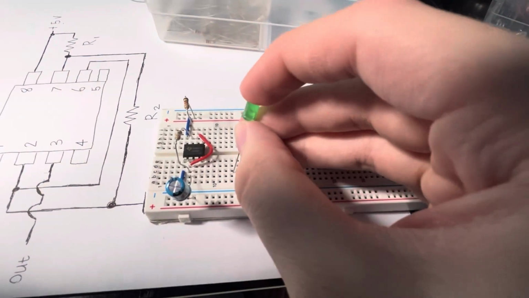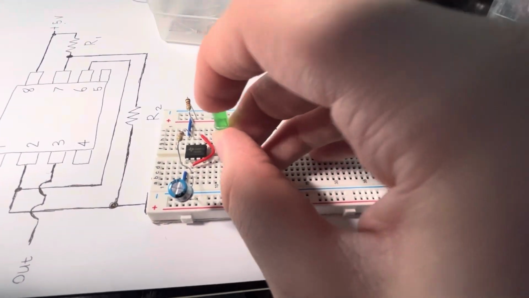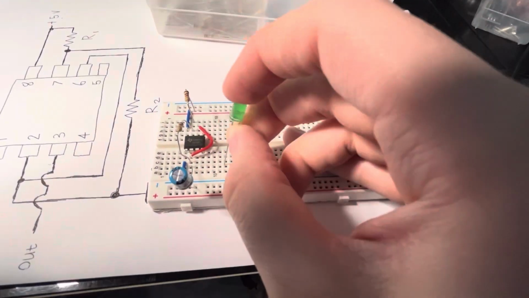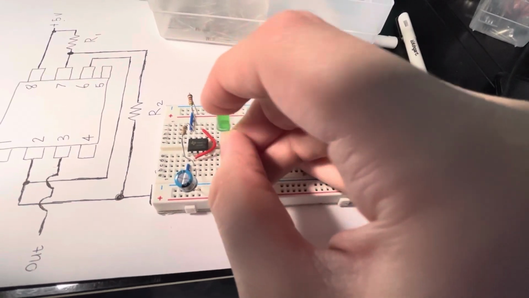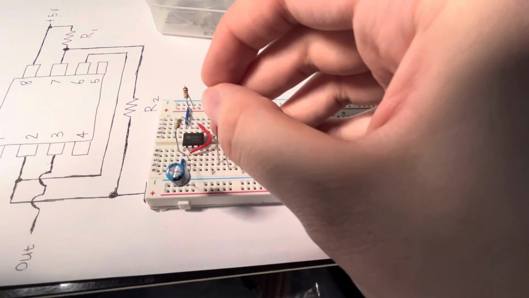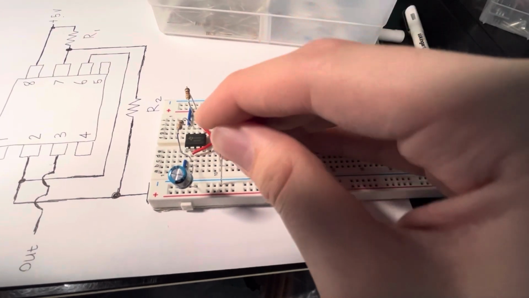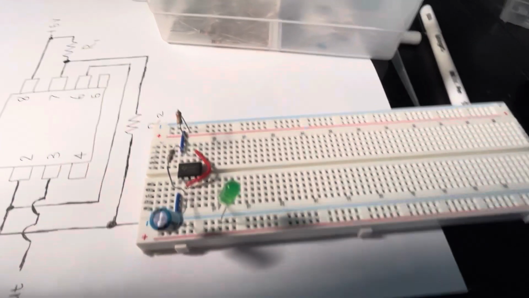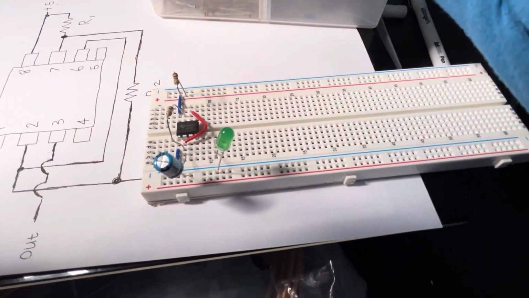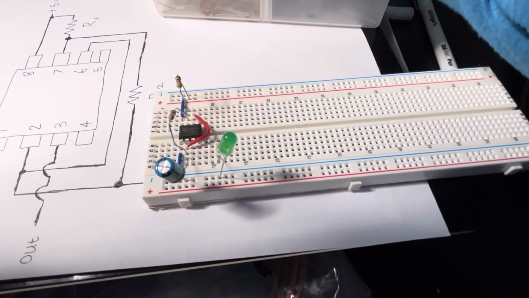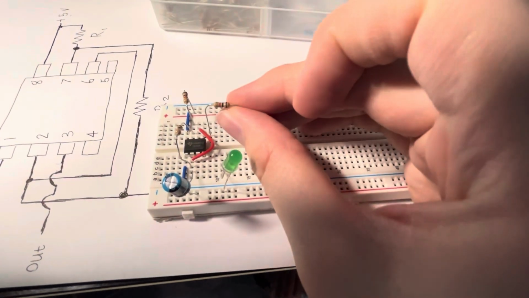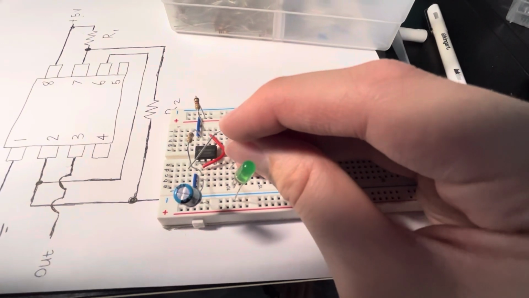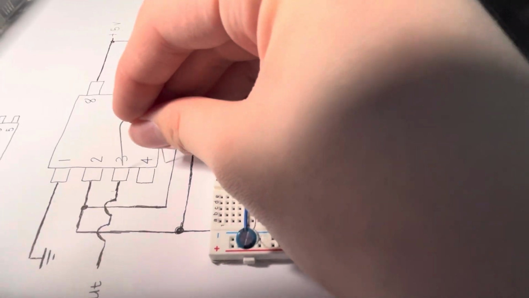So if we want to actually see the output, we could use this LED. We could connect the positive of the LED to some random place on the breadboard, and the negative could go straight to ground. The LED, we want to have a resistor so we don't overcurrent the LED. So guess what we're going to use? Another 1 kilo ohm resistor. Very nice. And that's going to go to pin 3, which is the output.